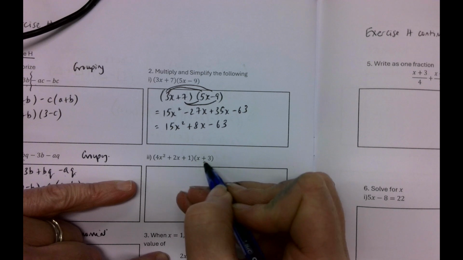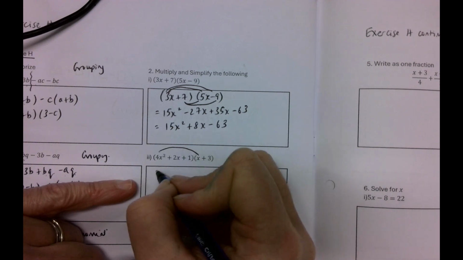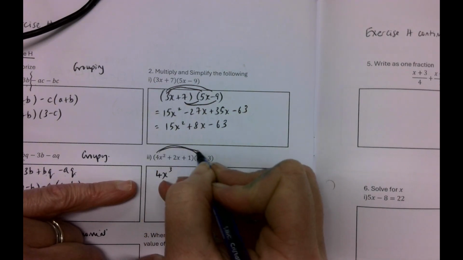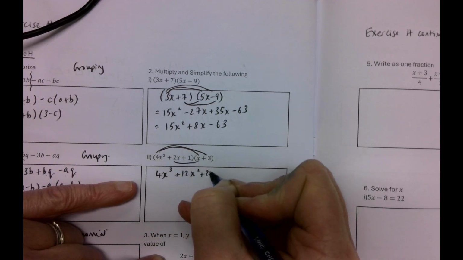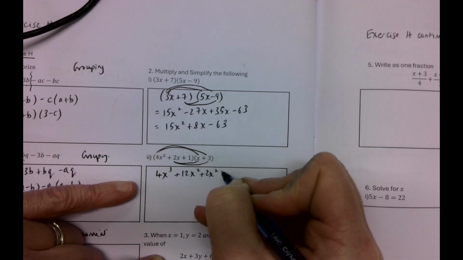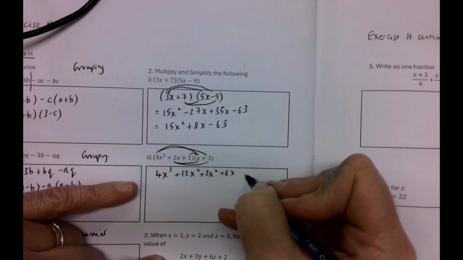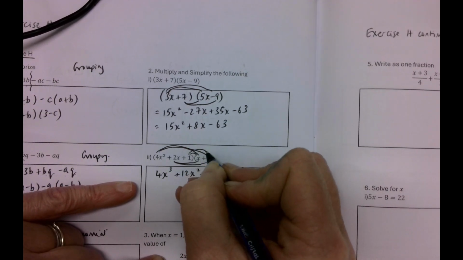(4x squared plus 2x plus 1) by (x plus 3). So 4x squared by x is 4x cubed. 4x squared by 3 is 12x squared. 2x by x is 2x squared. 2x by 3 is 6x. 1 by x is 1x. 1 by 3 is 3.